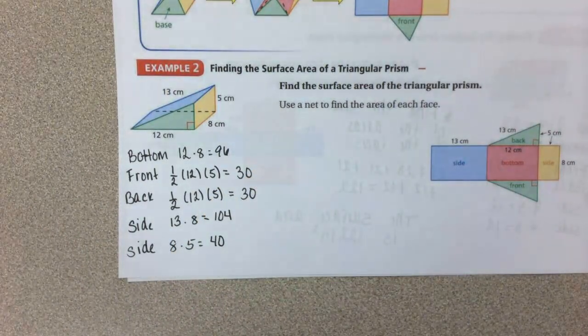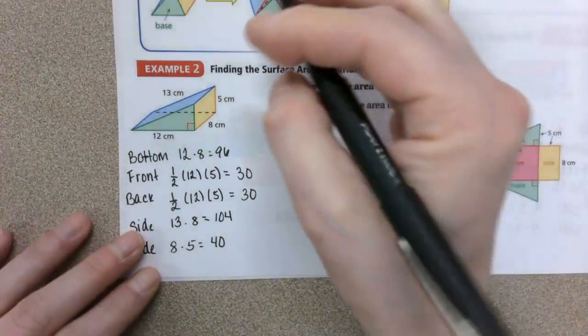Once again, we want to find the sum of all of those faces, so we need to add them together.